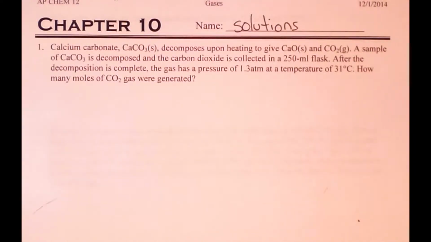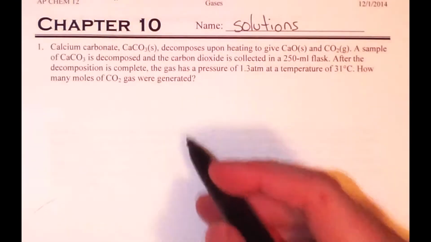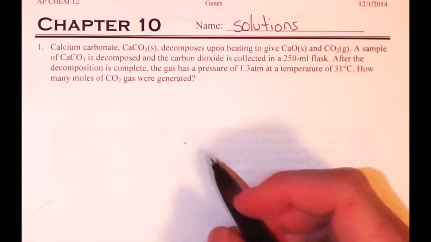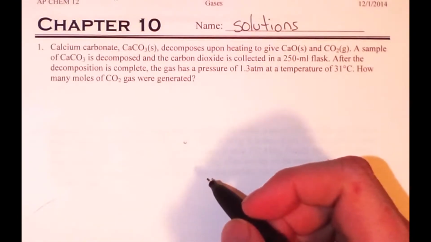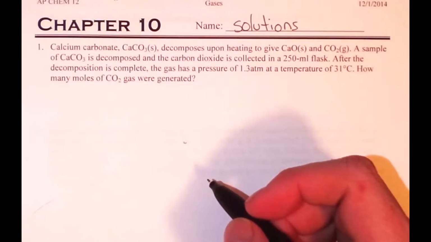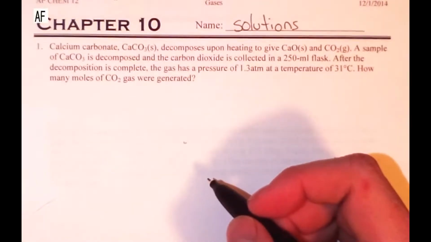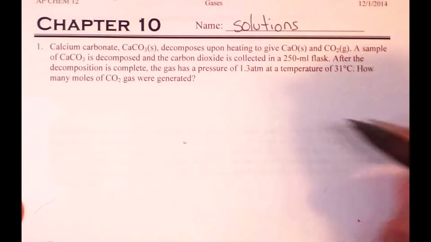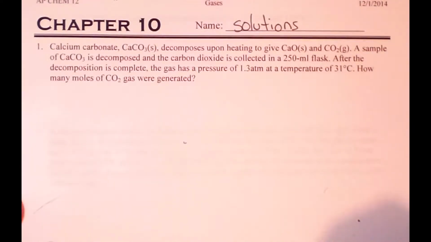So we are going to go through the solutions for this Chapter 10 activity. What we were looking at in Unit 4, gases, are the various ways that we deal with gases, and I would just like to do a few sample problems so you have a chance to actually review the content.